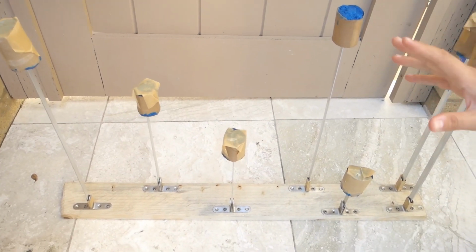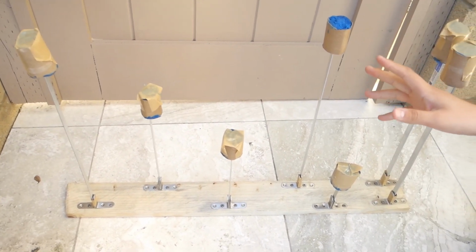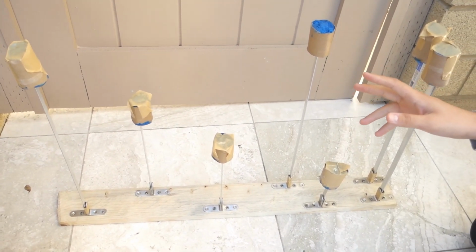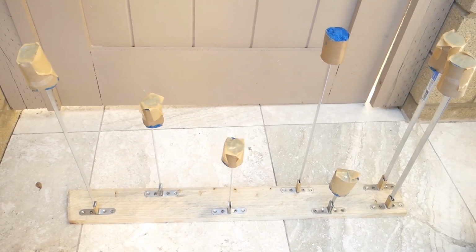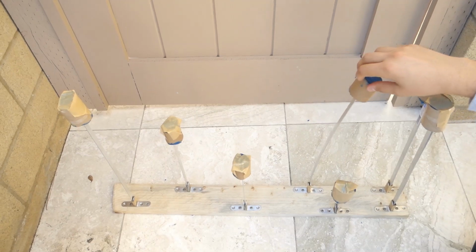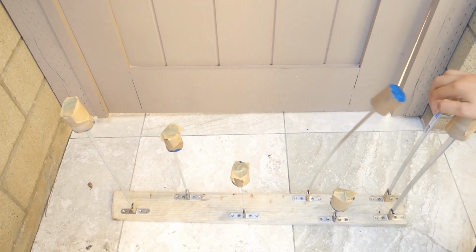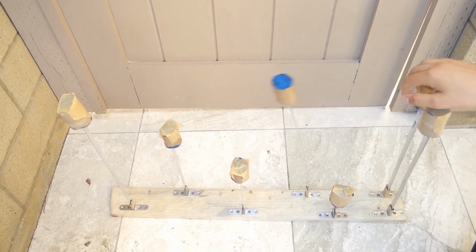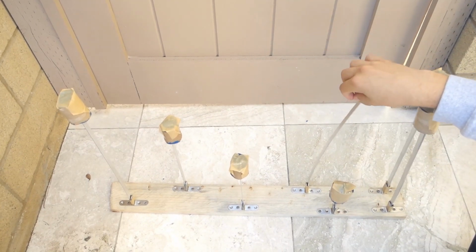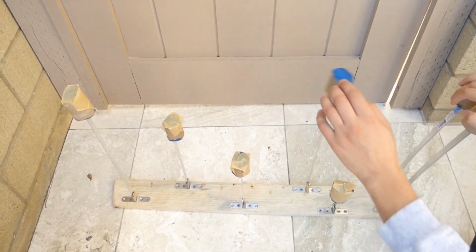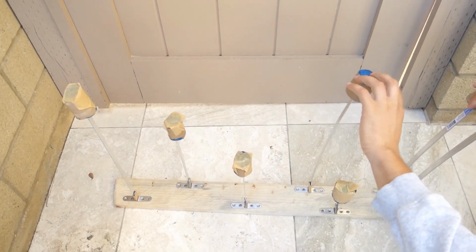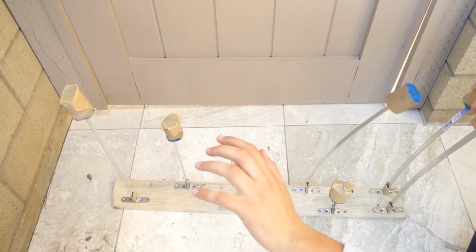All buildings have a natural period or resonance, which is the time it takes for the building to naturally vibrate back and forth. Alright, so a period is how long it takes for the building to go back and forth. It doesn't matter how fast I move it, it's always going to take the same time to complete one cycle, like that.